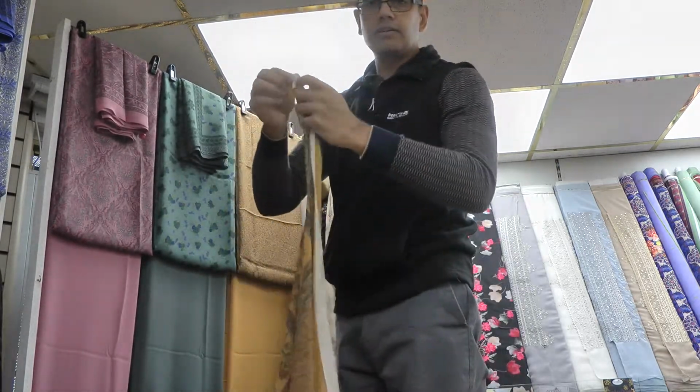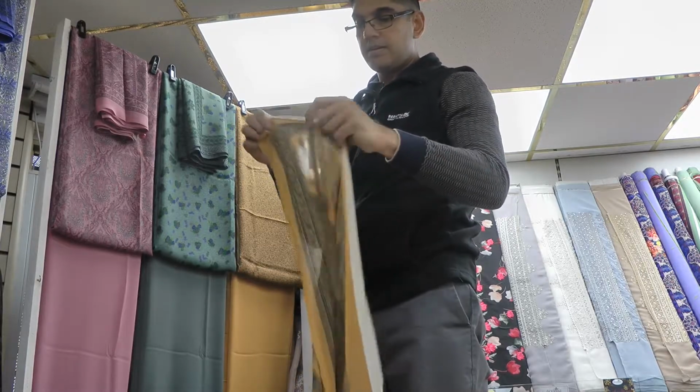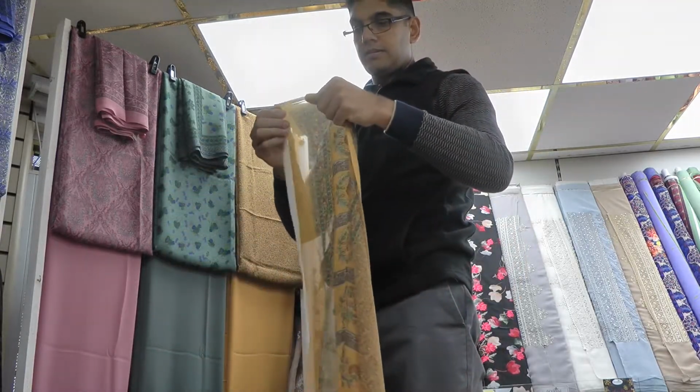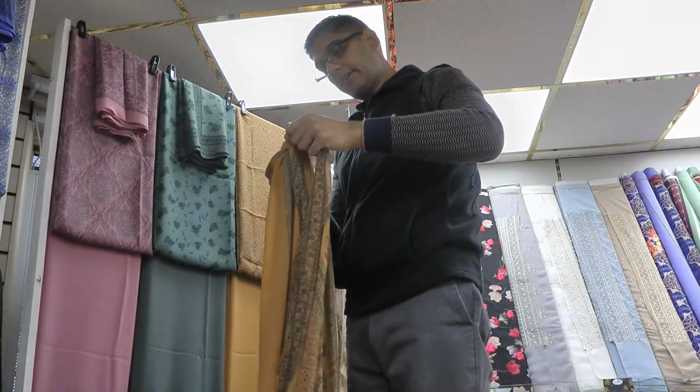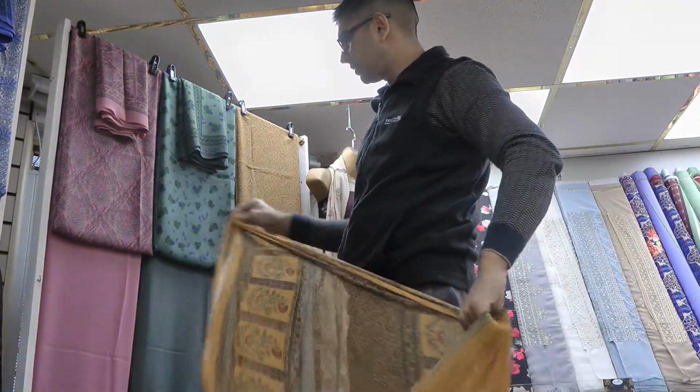Finally, the dupatta. You can already see how really effective they're looking, and you can see the designs clearly.